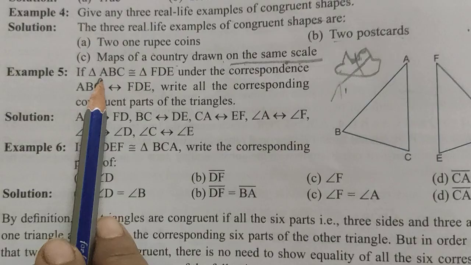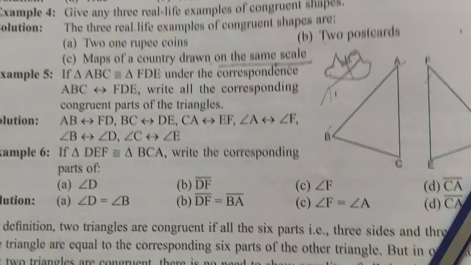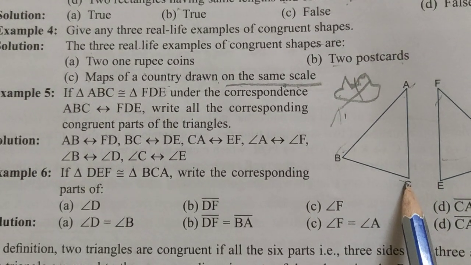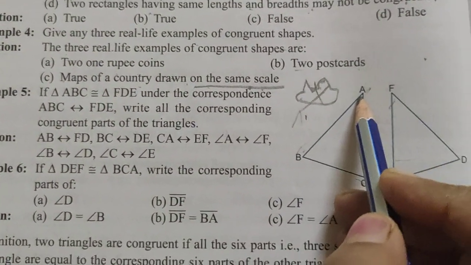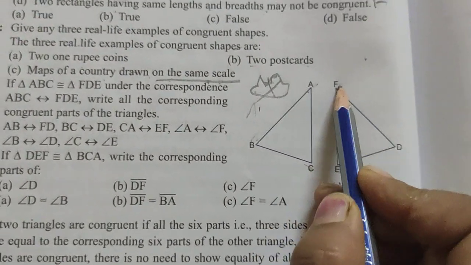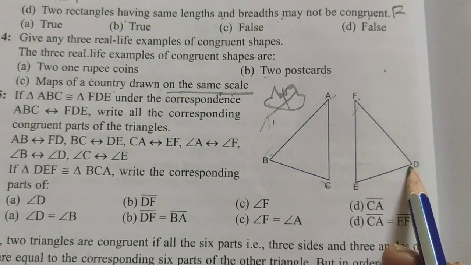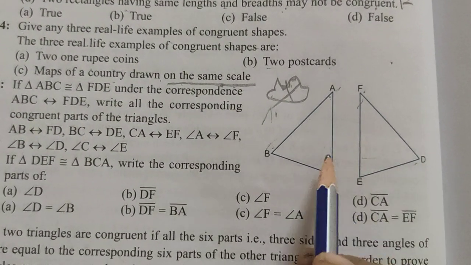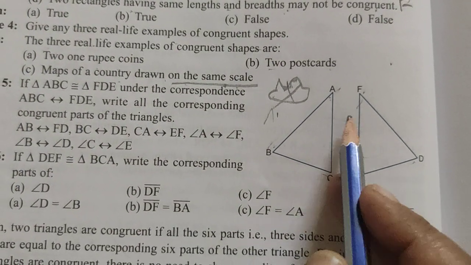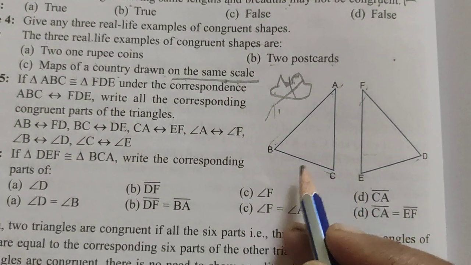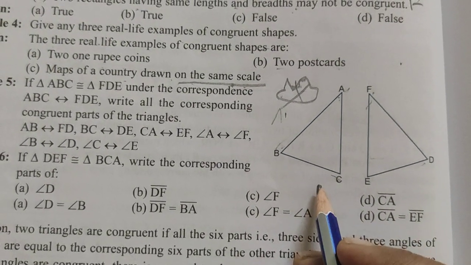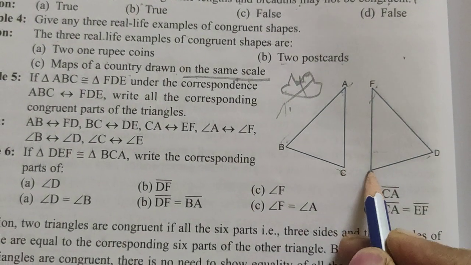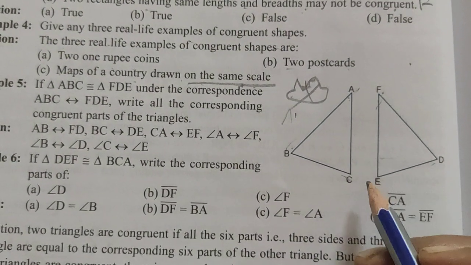If triangle ABC is congruent to triangle FDE, then I will say what? Since I have started from A, I will start this also from F. So ABC is congruent to FDE under the correspondence, which means all the parts are congruent. And how will you show the solution? You will have to show AB corresponds to FE. Sorry.